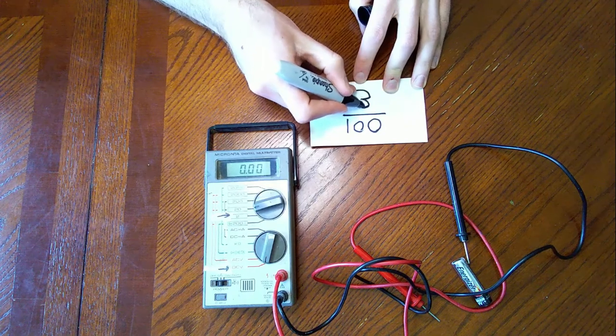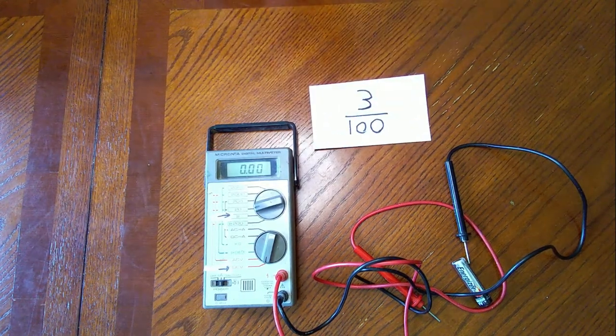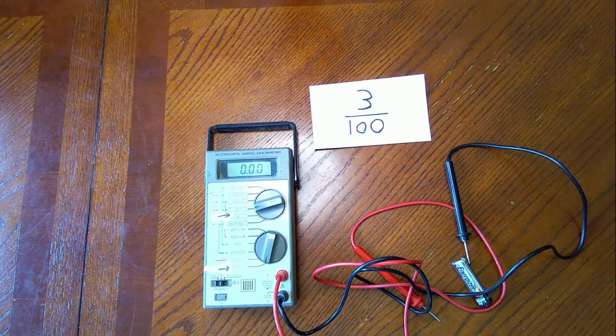3 hundredths. Wow, that really is not very good for a battery. I need to go get some more batteries. 3 hundredths of a volt is not going to power my radio.